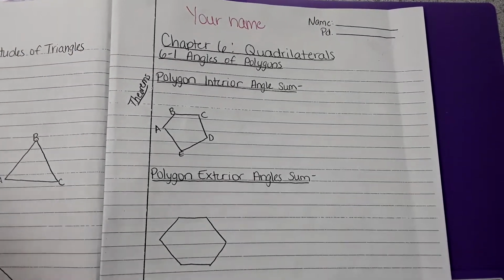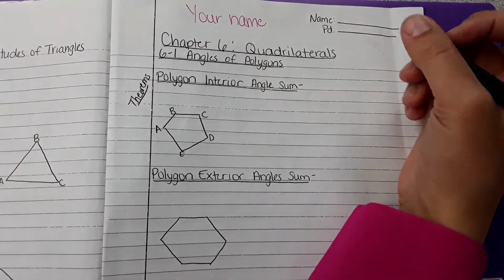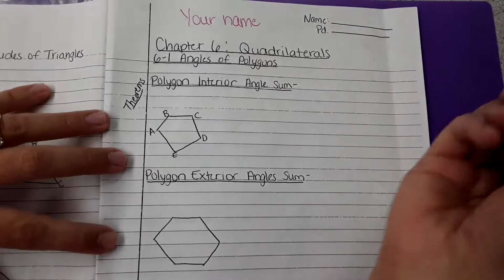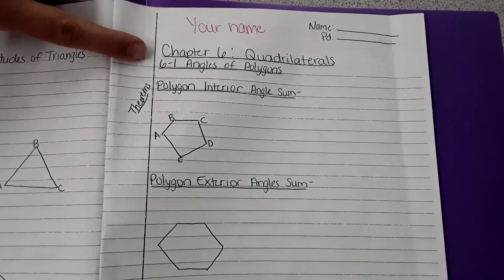Okay, so we're starting chapter 6. For those that are online, yes, we skipped chapter 5. We're doing 5 after Thanksgiving break. So 6-1, angles of polygons.